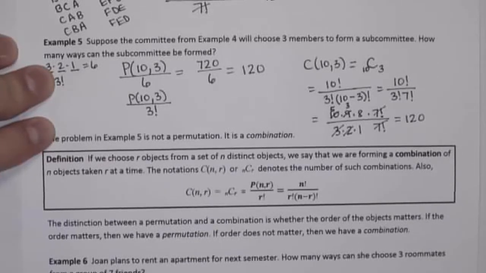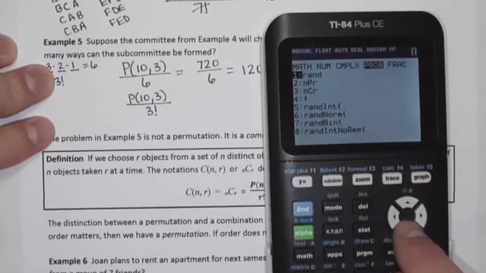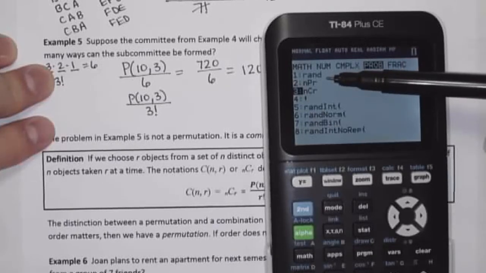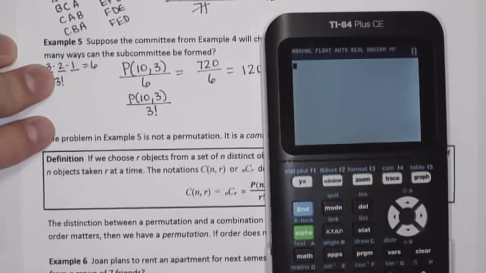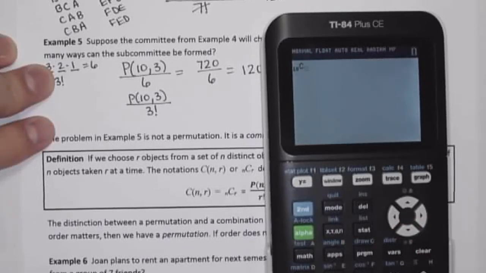I also want to mention that we have a combination command on our TI calculators. So if we go to Math and Probability, number 3 on my TI calculator is for combinations. And that command works just like the permutation command that we used previously. So I'm going to start by typing in the 10, then Math and PROB, and then choose the nCr command and type in the 3, and that gives me 120. So on our TI calculators, we can do this directly once we know that we have a combination problem.